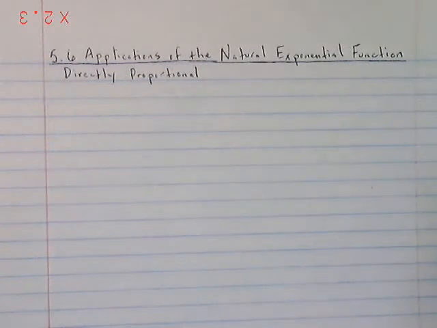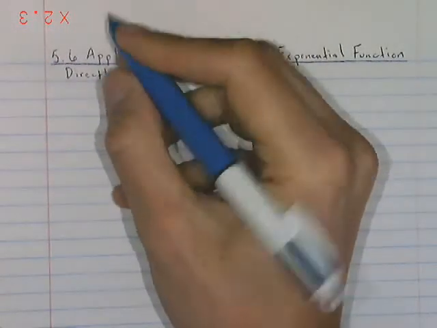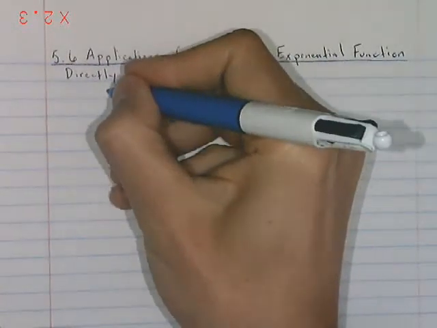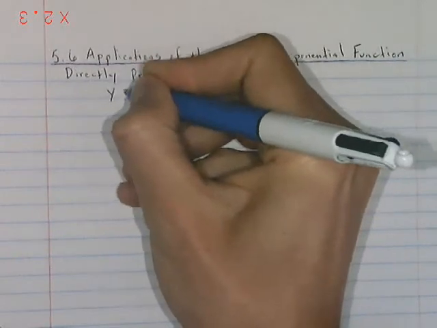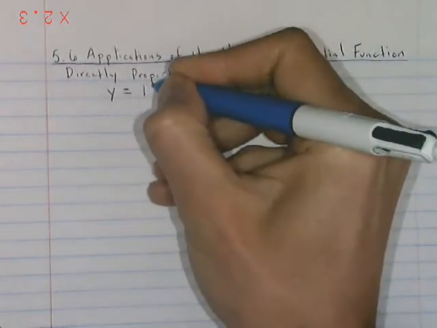So if we say that two things are directly proportional, when one changes, so does the other in equal proportion. And so we have this kind of default generic way of representing two quantities which are directly proportional.